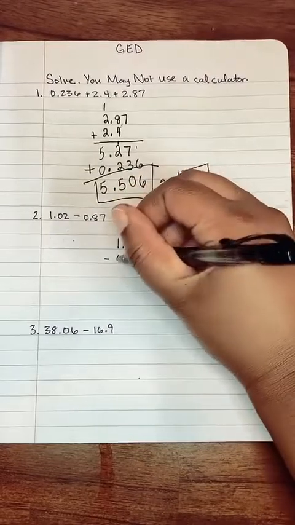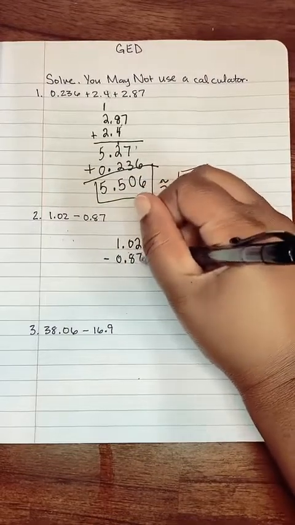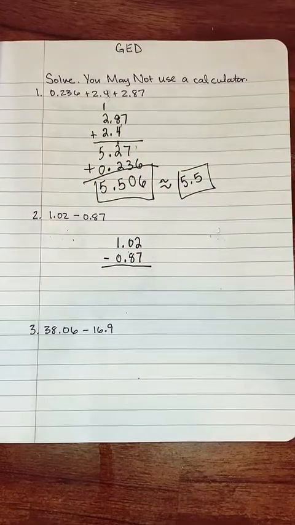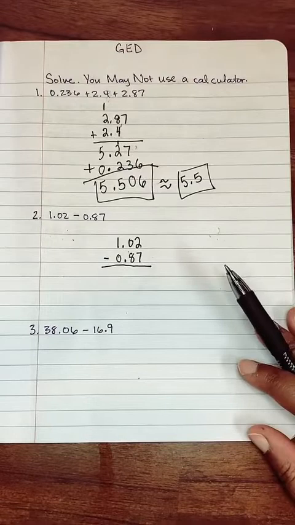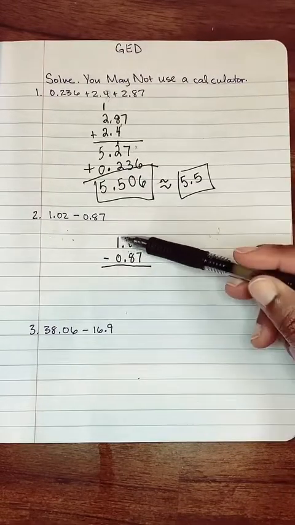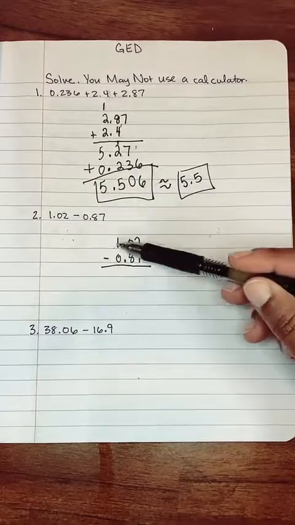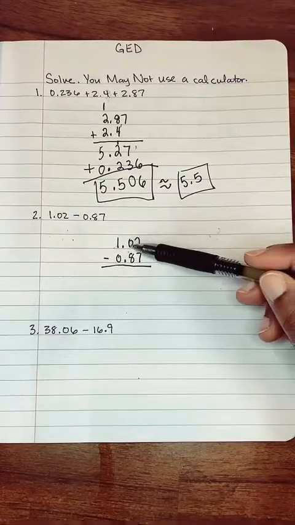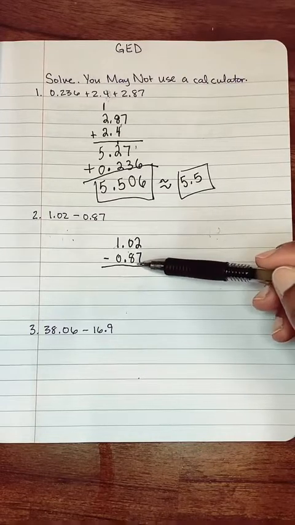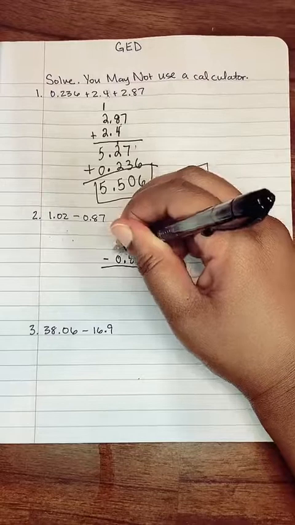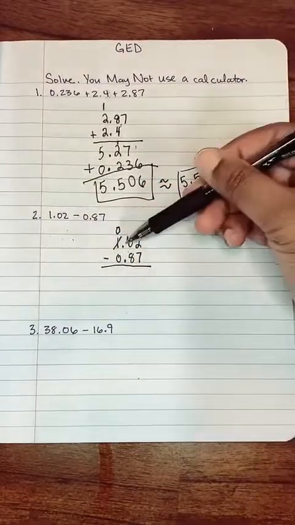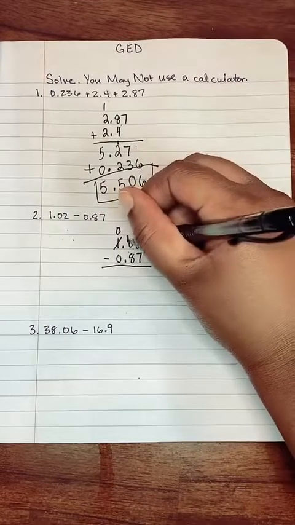So now what we're going to do is we're going to borrow from this one. Why are we borrowing from this one? Because we can't take away 0 from 8, and we can't take away 2 from 7. So I'm going to borrow this one. This goes to a 0. Put the 1 here. Now this is 10. I'm going to borrow from this 10. So this goes to 9. And I'm going to put 1 here. So now I have 12 minus 7.